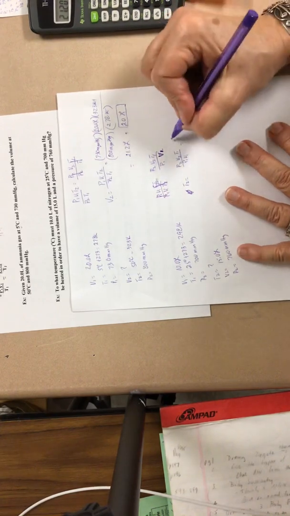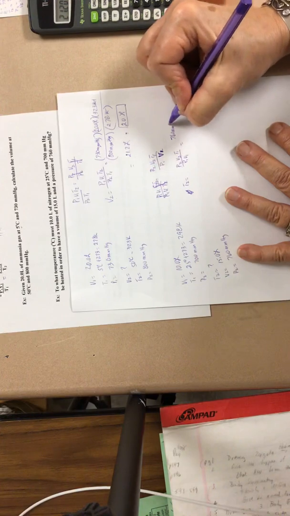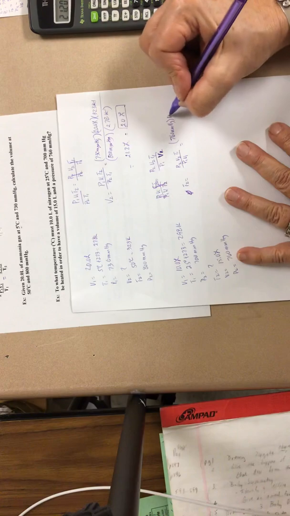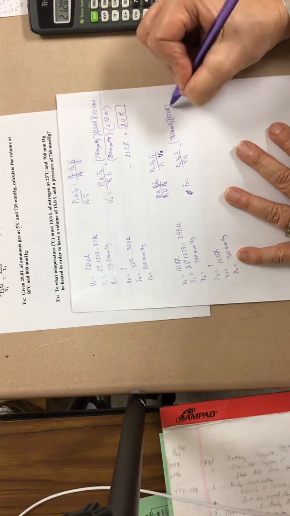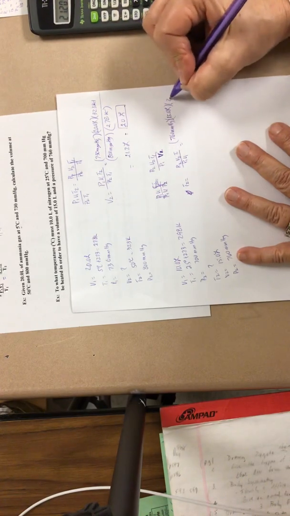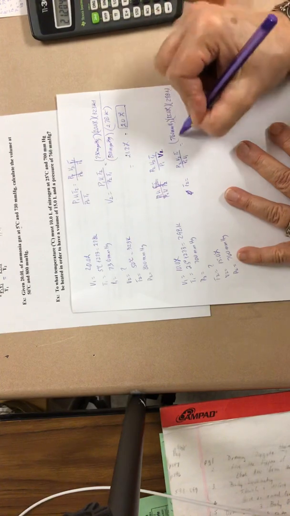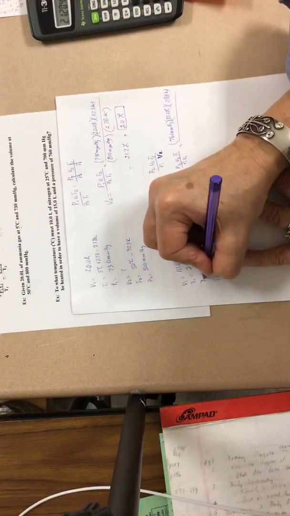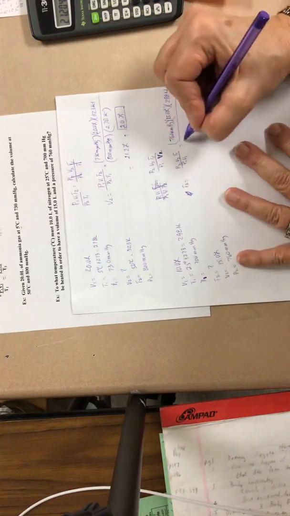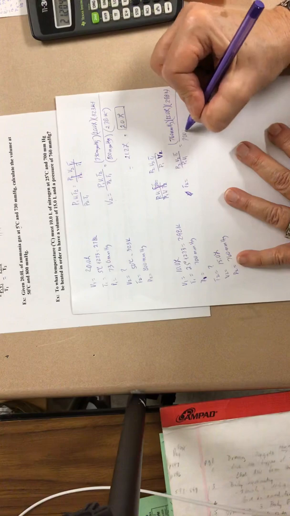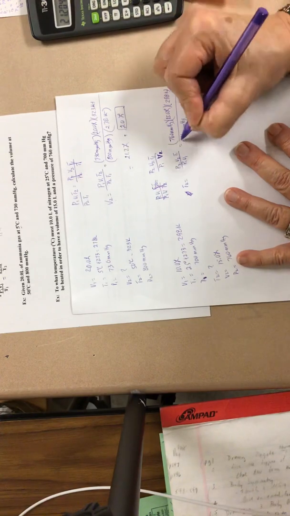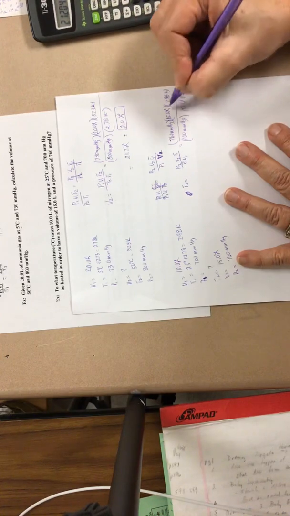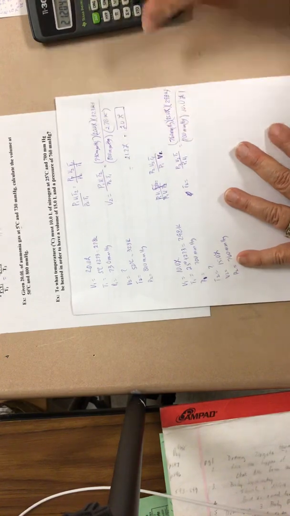So pressure 2 was 760 millimeters of mercury. Volume 2 was 15 liters. Temp 1 was 298 Kelvin. Divide that by pressure 1. Pressure 1 was 700 millimeters of mercury. And volume 1 was 10 liters. Your liters will cancel, millimeters will cancel.